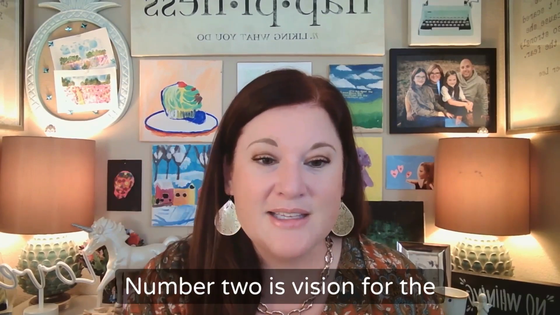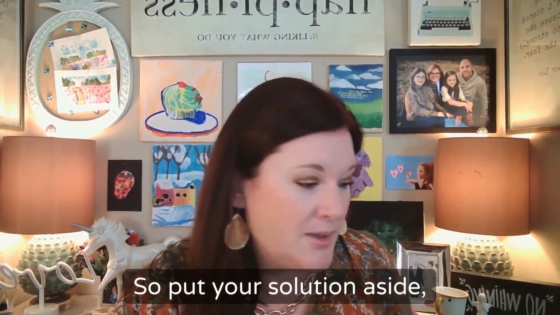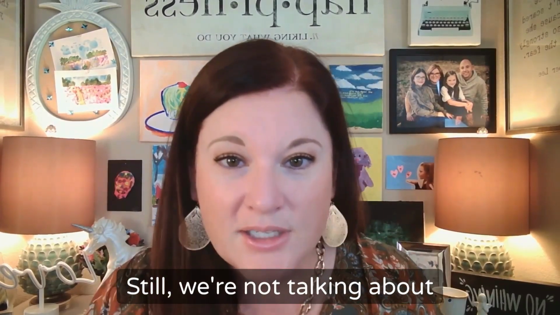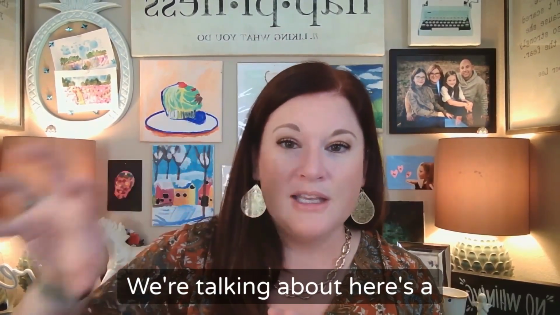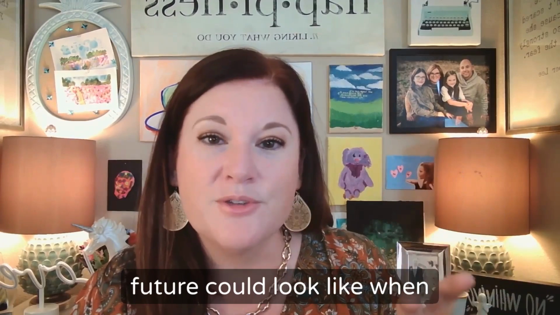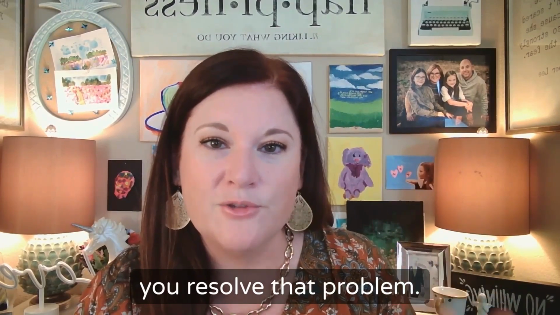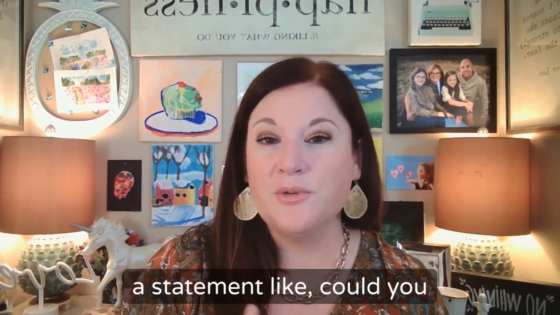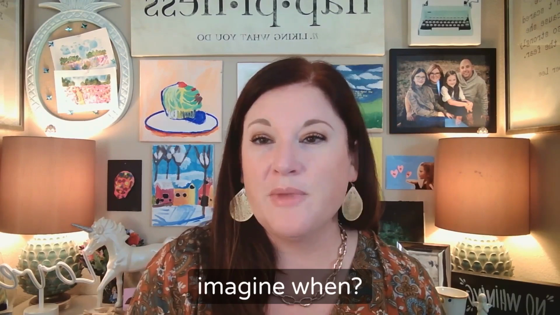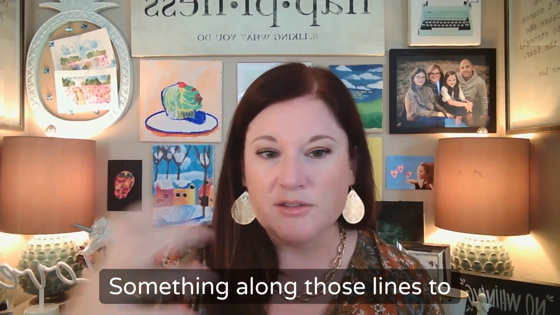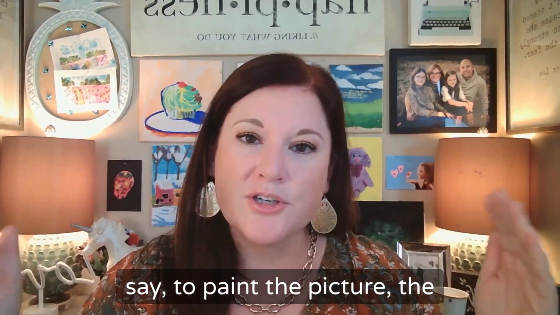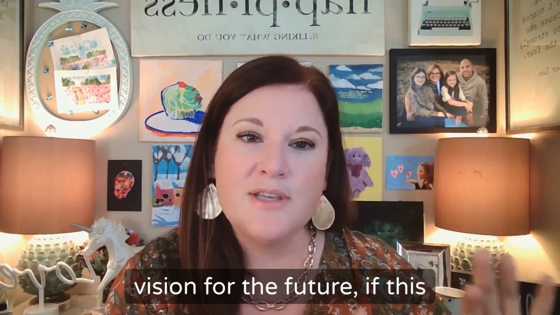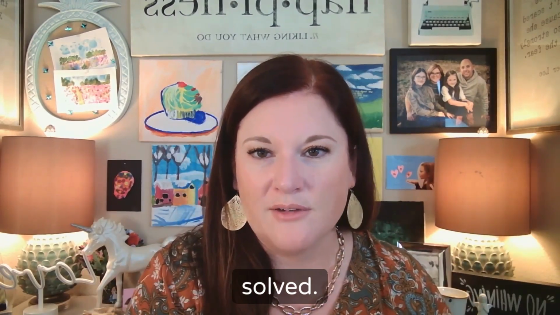Number 2 is vision for the future. So put your solution aside, put it in the drawer still. We're not talking about a solution yet. We're talking about here's a problem, and here's what the future could look like when you resolve that problem. Usually this slide starts with a statement like, could you imagine if, or could you imagine when? Something along those lines to paint the picture of the vision for the future if this particular problem were to be solved.